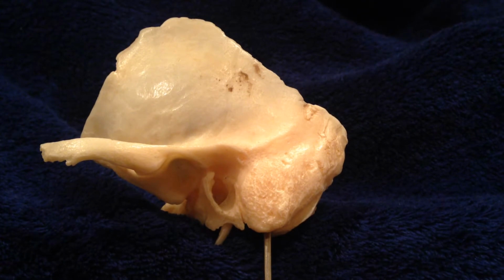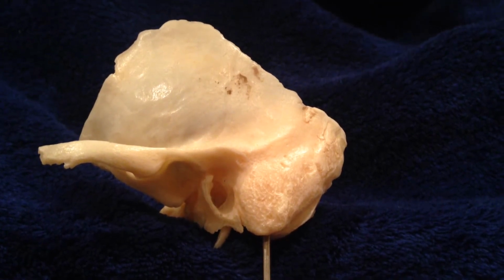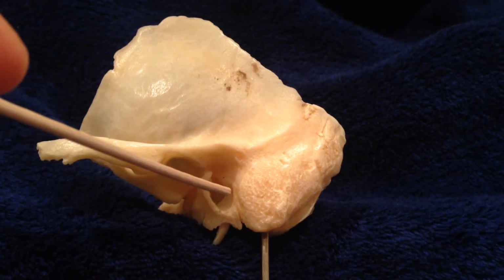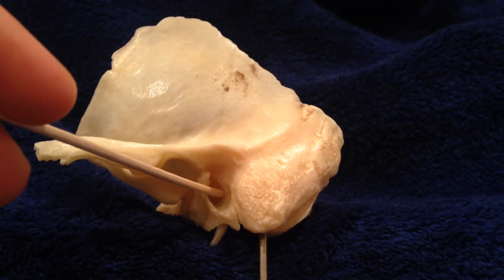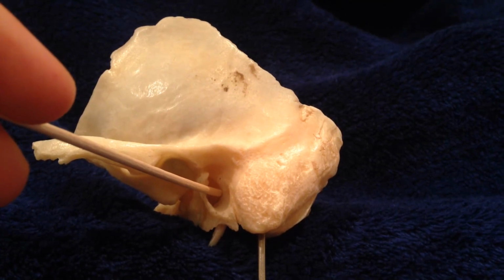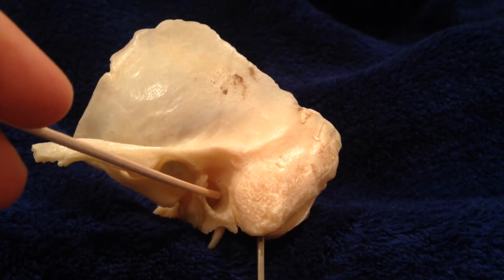Moving on, we look at the tympanic part. The tympanic part is located in this area right here. The tympanic part encases the external acoustic meatus, or the external ear canal. In appearance, the external ear canal is a slightly curved tube.